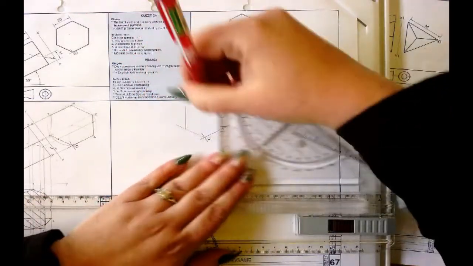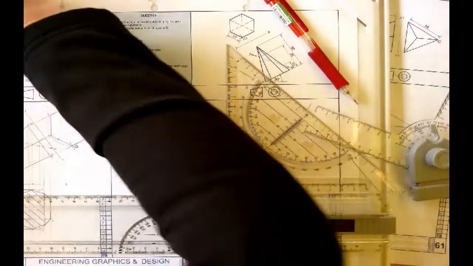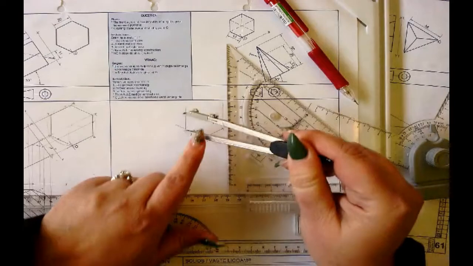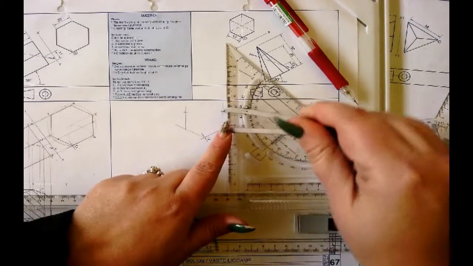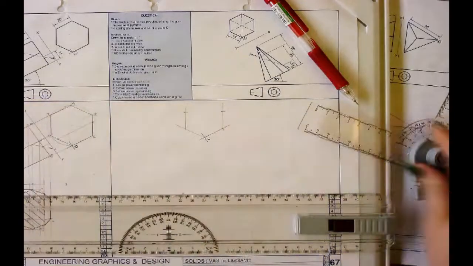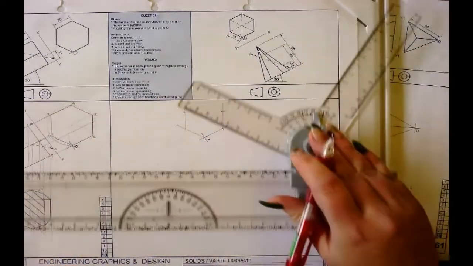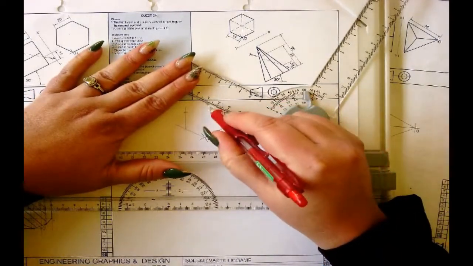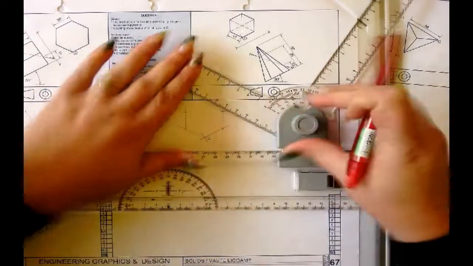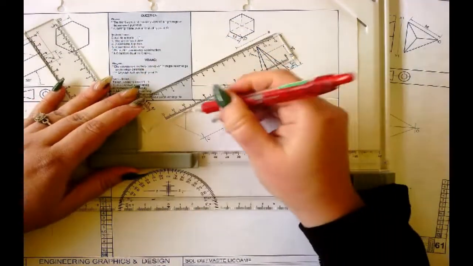Line up straight, 17, 17, and remember this is an auxiliary view, so it is B lines, not A lines.